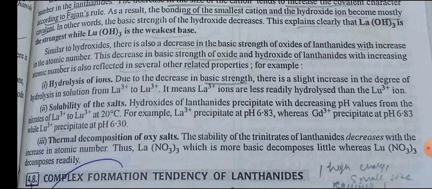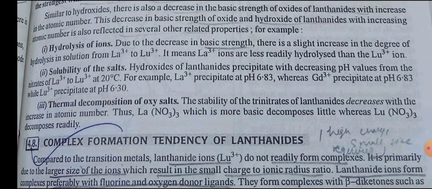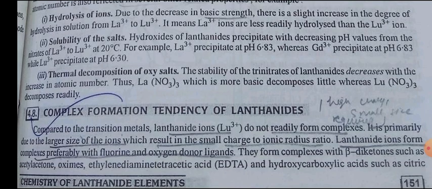Solubility of the salts. Hydroxides of lanthanides precipitate with decreasing pH value from the nitrates of La3+ to Lu3+ at 20 degrees Celsius. For example, La3+ precipitates at pH 7.82, Gd3+ precipitates at pH 6.83, while Lu3+ precipitates at pH 6.30.